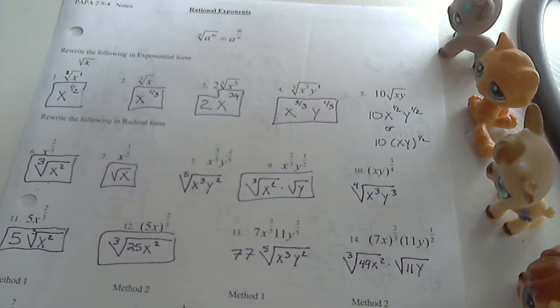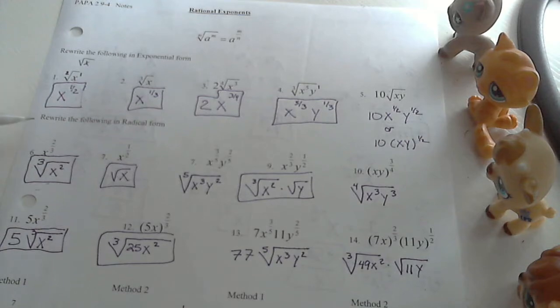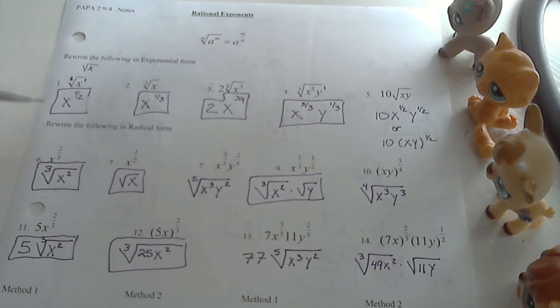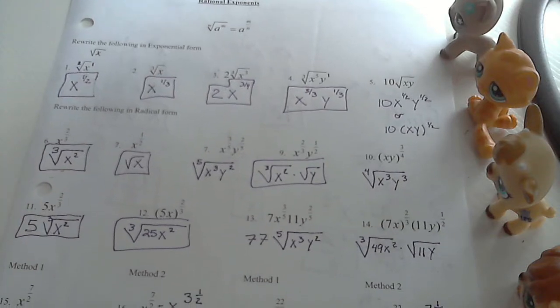Once we've done that, we just learned how to basically reverse the process. So now we're going to take what originally would be called exponential form, and we're going to rewrite it in radical form. So just in reverse, now the denominator becomes the index, and the numerator becomes the exponent. So the cube root of x squared.